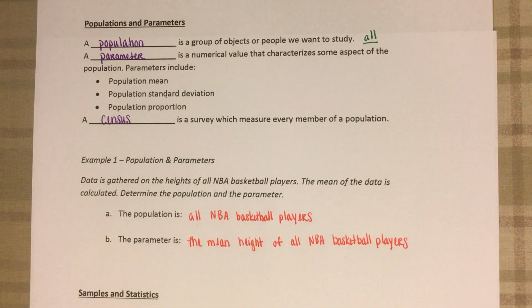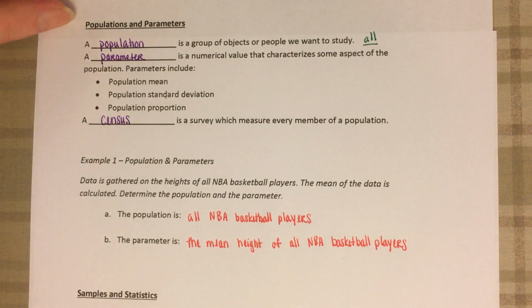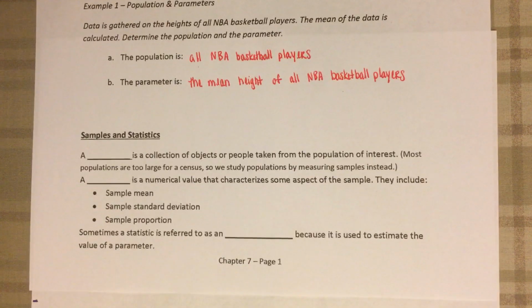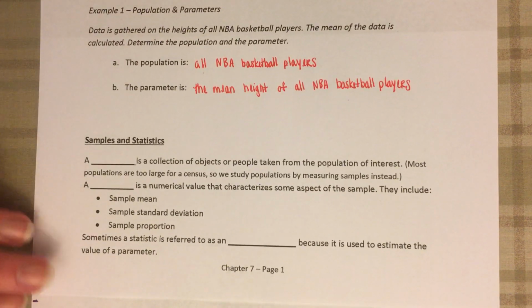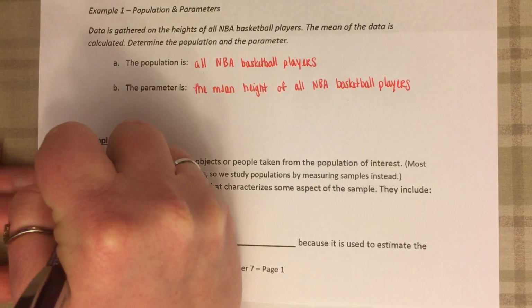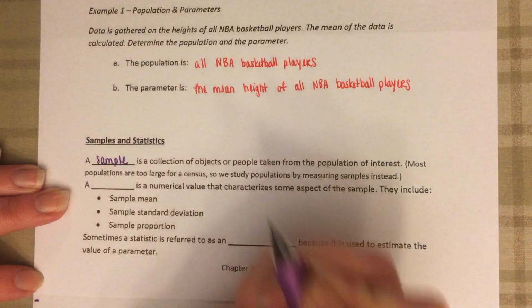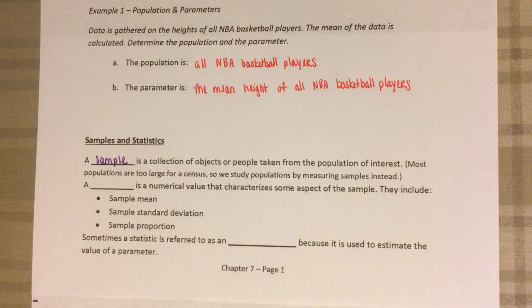Right now, as I've already mentioned, it can be difficult to study an entire population. It can be difficult to find parameters. It can be difficult to do a census of an entire population. So a lot of times, instead of looking at populations, we use samples. Right? So a sample is a collection of objects or people taken from the population of interest. Most populations are too large for a census, so we study populations by measuring samples instead.